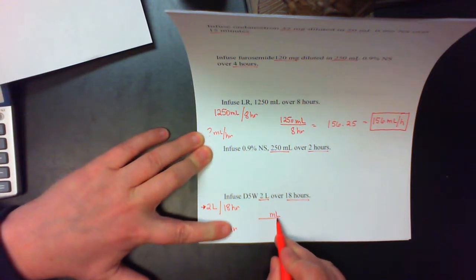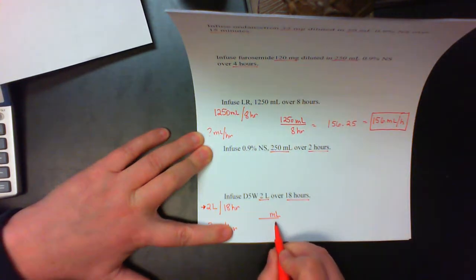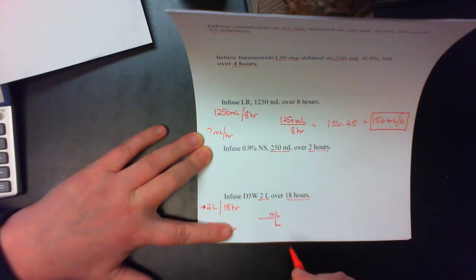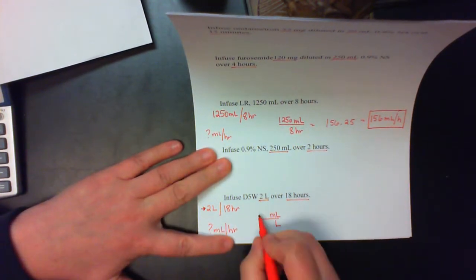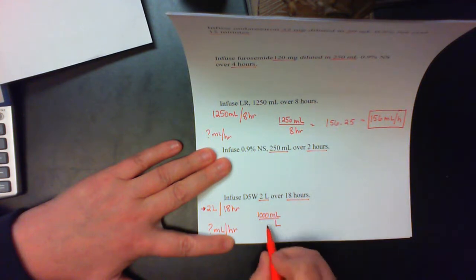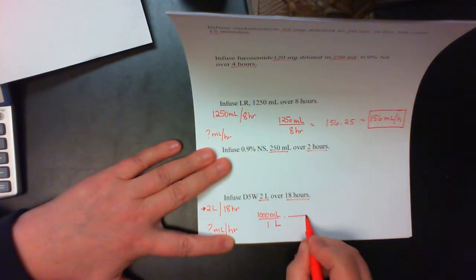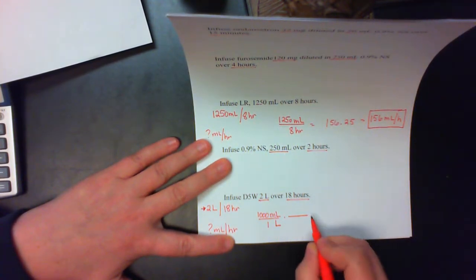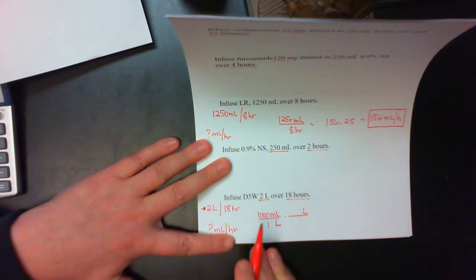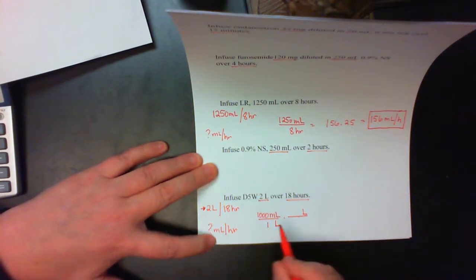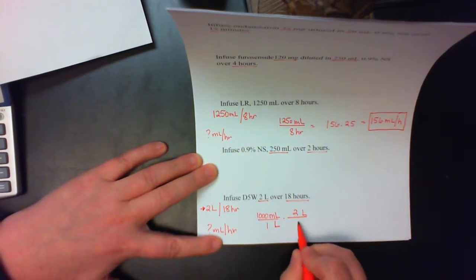So we need to convert and go from milliliters to liters, and again, go back to your known variables, and of that, we know that there are 1,000 milliliters in 1 liter. And now, again, continuing on with your dimensional analysis, since this is liters, this has to be liters. So now, that's when we can plug in our 2 liters, then over 18 hours.